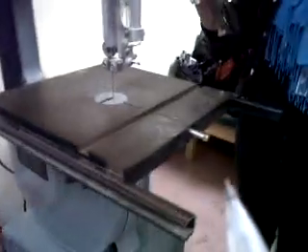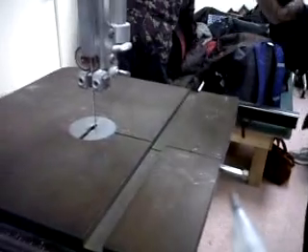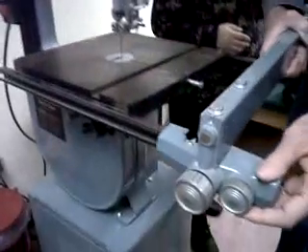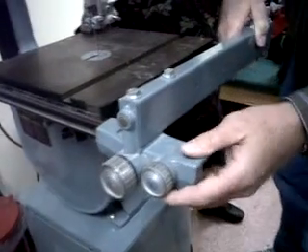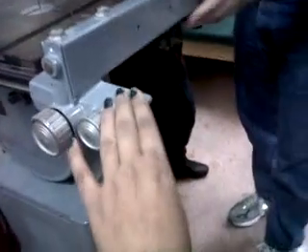And what is this again? The blade. Everything is for what? Jigsaw. And this is the fence. That's the fence.